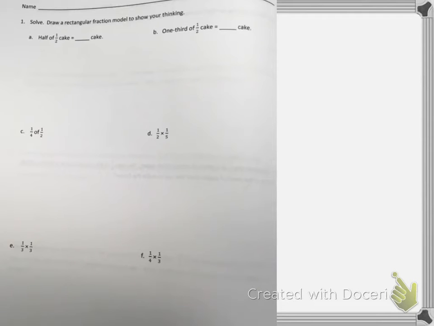All right, so let's look at number 1. Solve, draw a rectangular fraction model to show your thinking. The rectangular fraction models are similar to the rectangular fraction models we drew when we were trying to find a common denominator with addition and subtraction. So say we have this question right here that says half of one half cake equals blank amount of cakes.